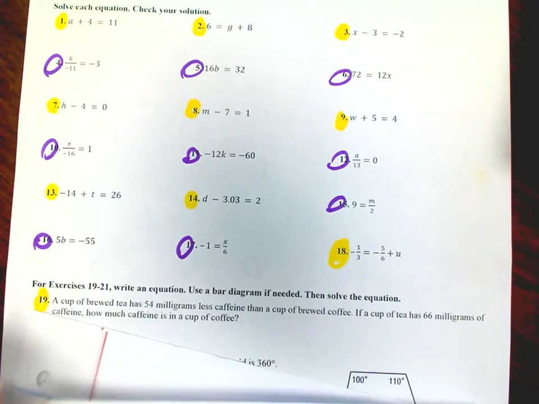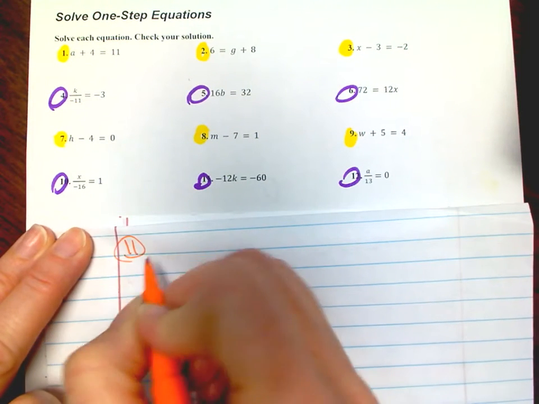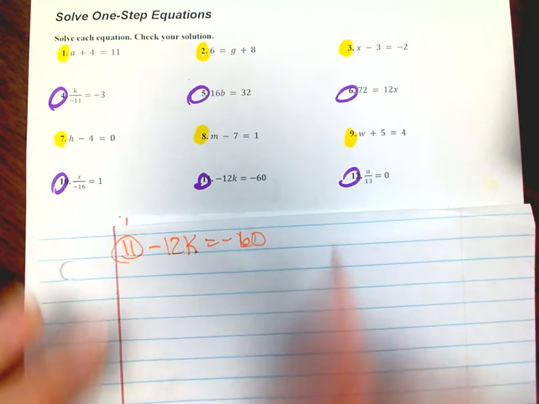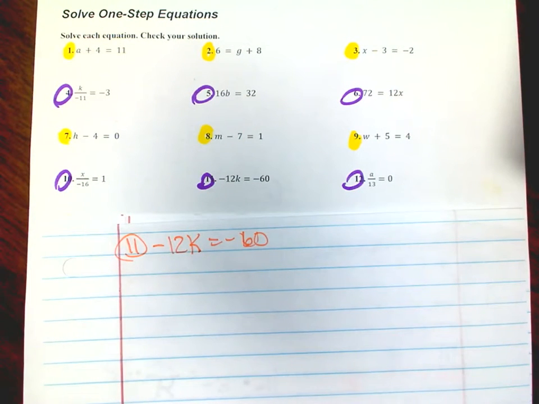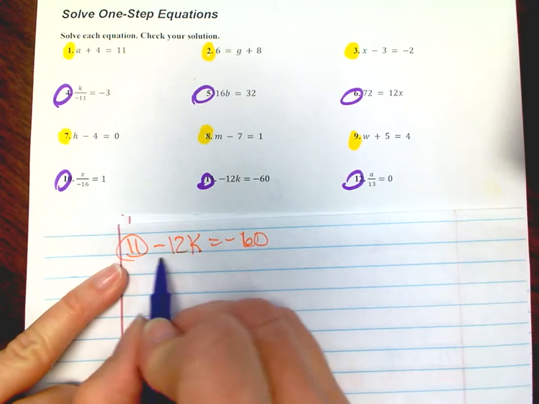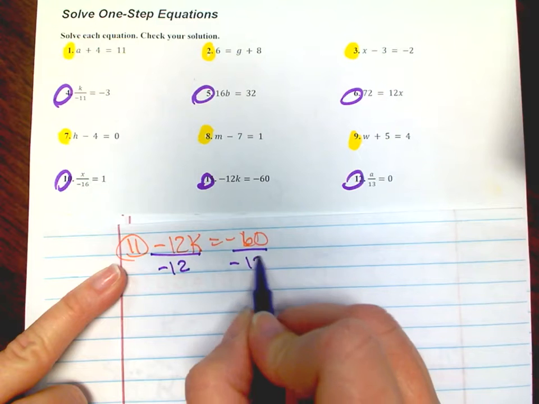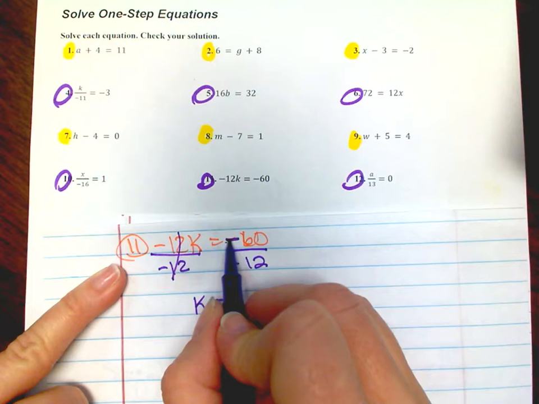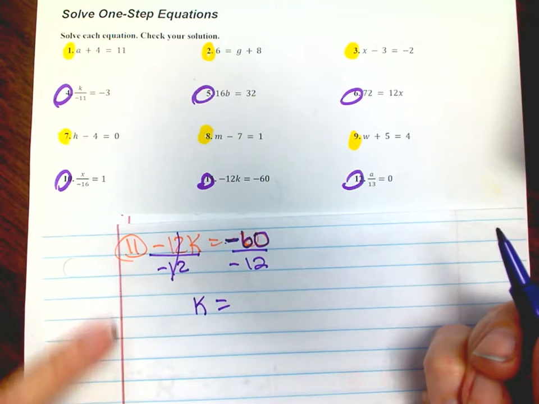That was 10. We're on 11. Negative 12k equals negative 60. Find your variable. Ask what is it doing. It's multiplying. You need to do the opposite. Divide by negative 12. What you do to one side, you must do to the other side. This cancels out, leaves you k. Remember your rules. You're dividing negative 60 by negative 12. Negative divided by a negative becomes a positive.